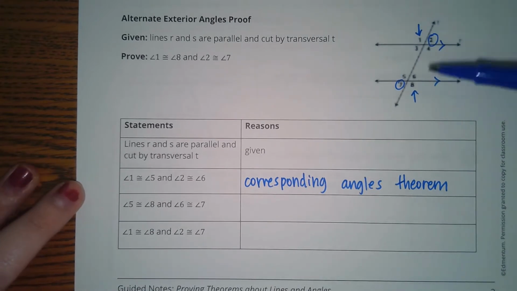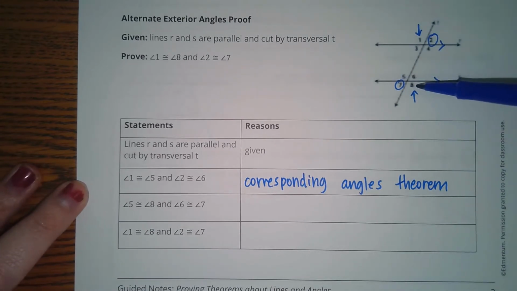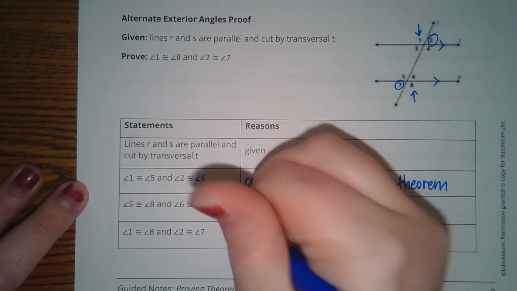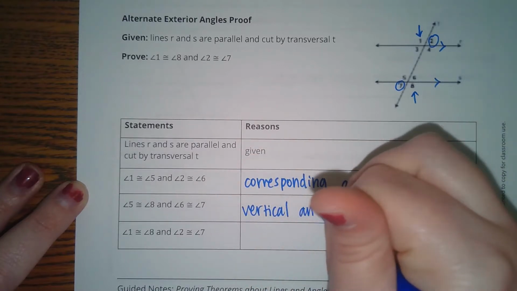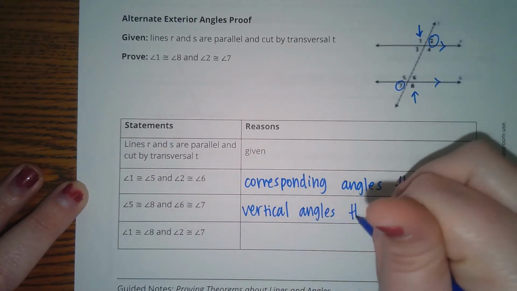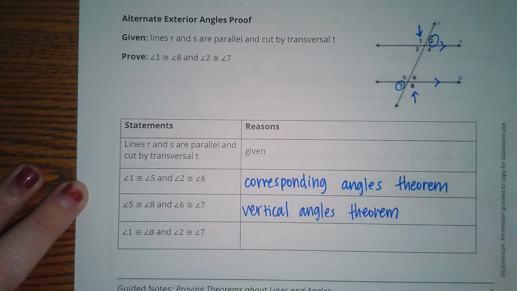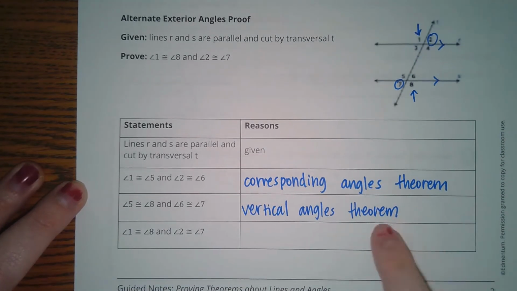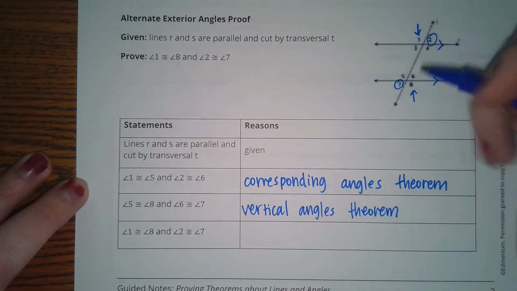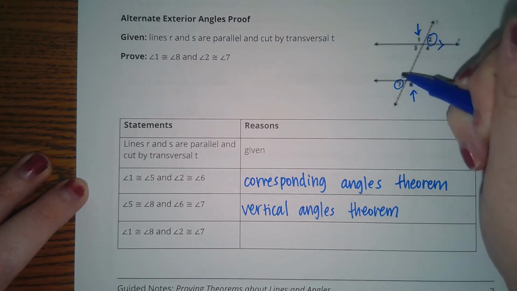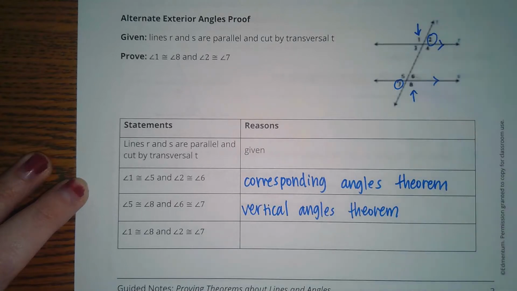Now I can say that 5 is congruent to 8 and 6 is congruent to 7, and that's by my vertical angles theorem. Vertical angles theorem we learned in a different set of notes, so make sure that you know that anytime angles are sharing two lines and they are directly across from one another, they are congruent.